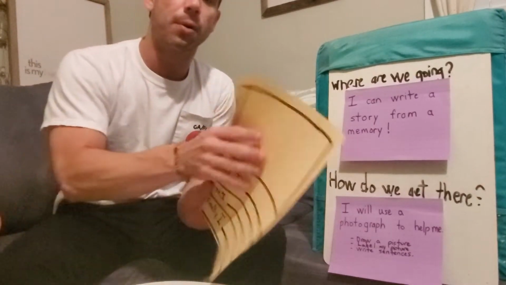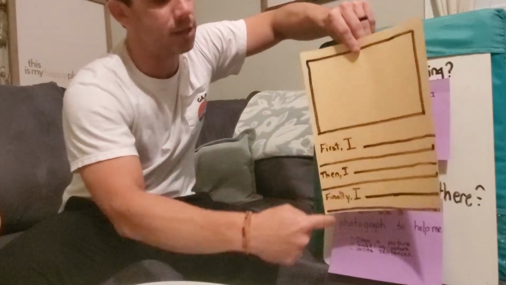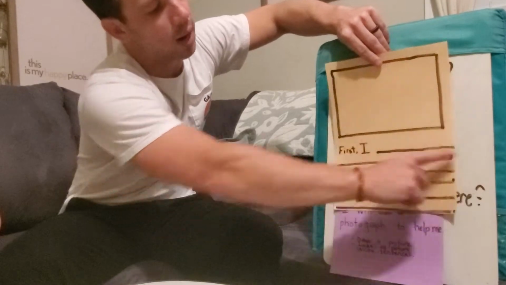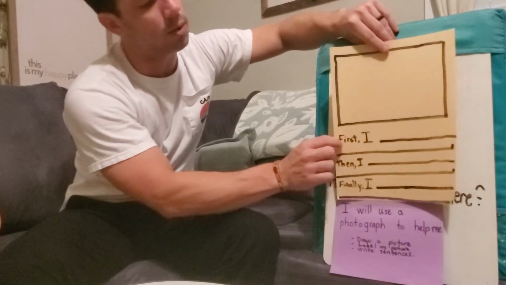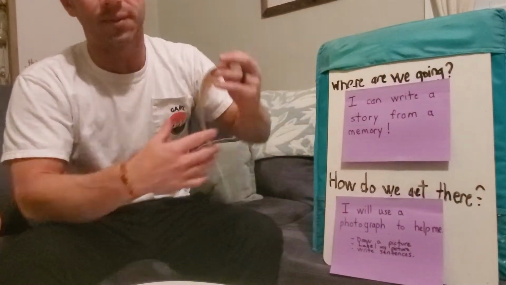This is what your paper is going to look like on Seesaw. You're going to have a box to draw your picture. We're going to put labels up here. And last, we're going to write some sentences. Now take a look. We're going to write these in order. And I'll be using my memory. But remember, we said we're going to use a photograph to help me.